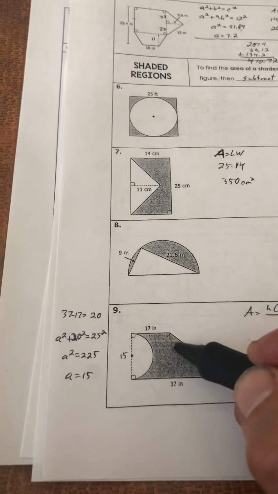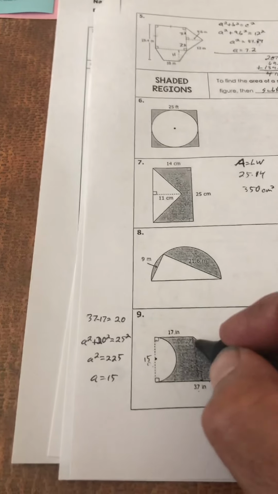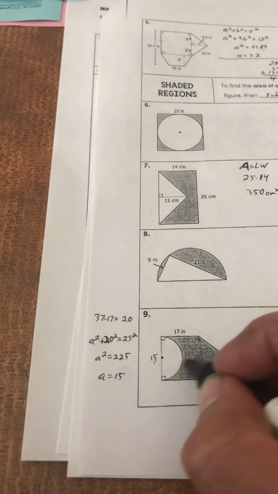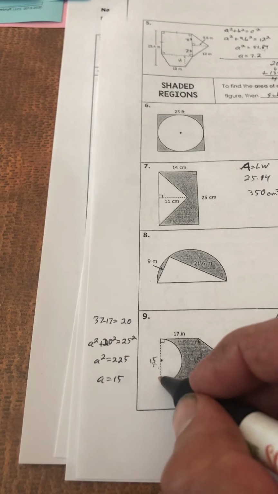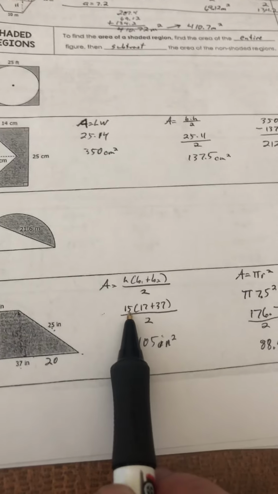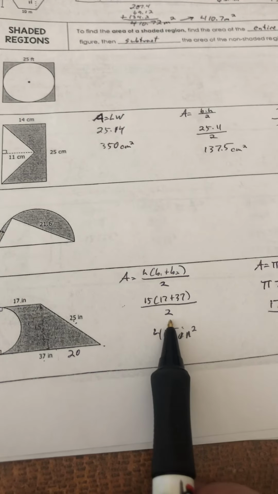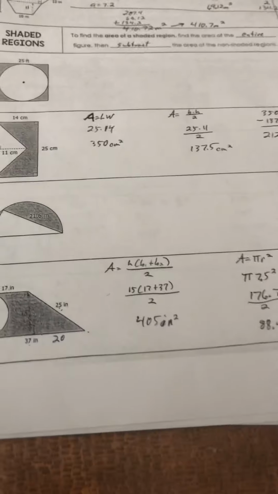So I have a right triangle with, I don't know A, I know B is 20, and I know C is 25, so I could use Pythagorean theorem to figure out that this side is 15. So this side is 15, so that means this over here is 15. So I got the height, in other words, for my trapezoid as 15. First base is 17, second base is 37, divided by 2, I get 405.